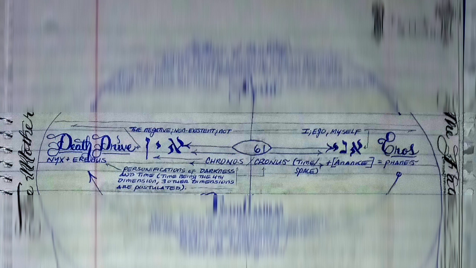Aleph is all the way on the right. Aleph is 1. Nun, the letter in the middle, is 50. And the last letter, all the way to the left, is Yud, and that's 10. So you have 1, 50, 10 equals 61.